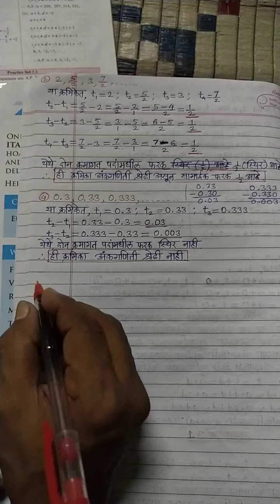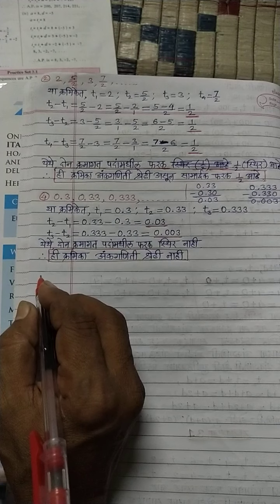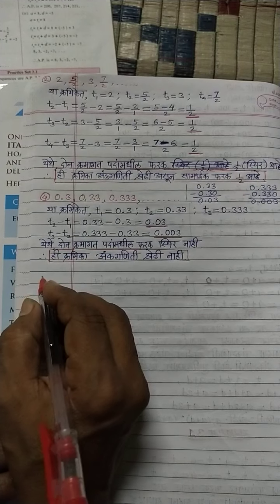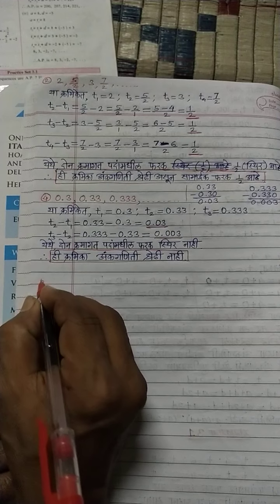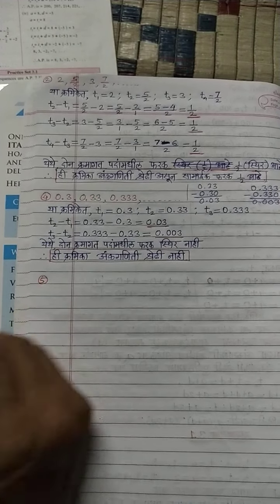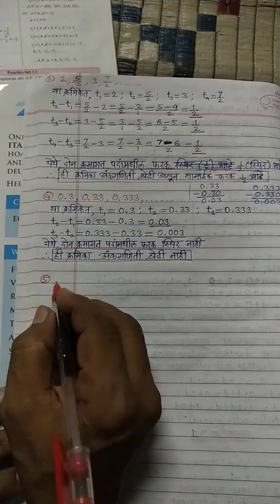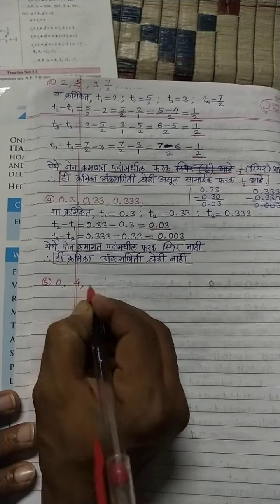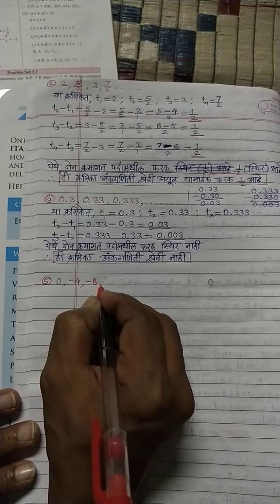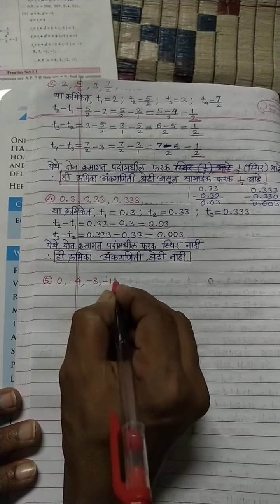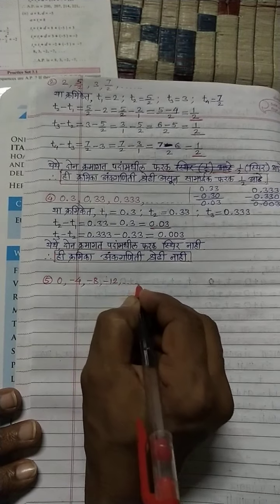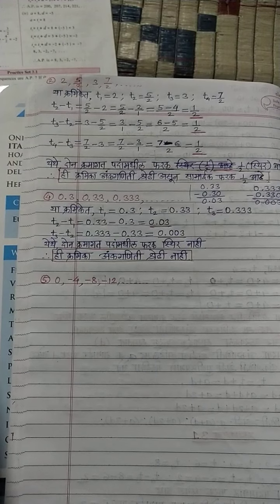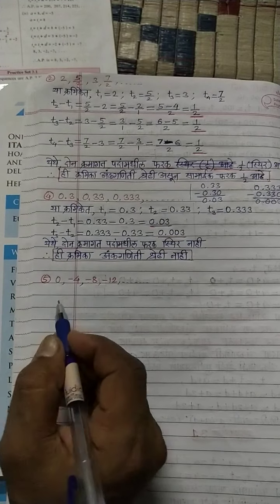Students, now we are taking fifth example. Example number 5: 0, minus 4, minus 8, minus 12, and so on.